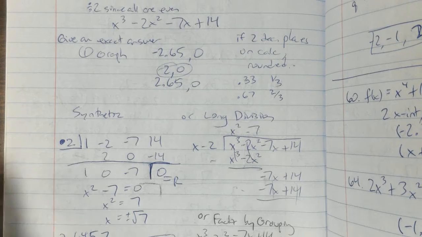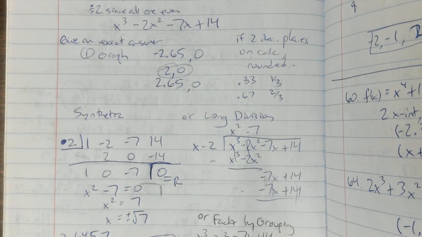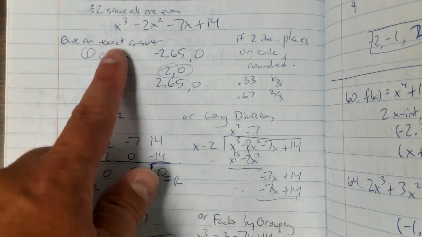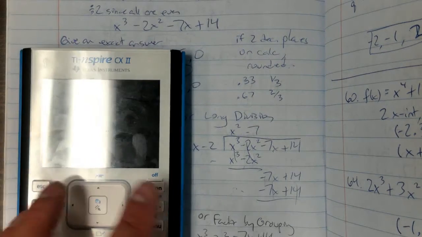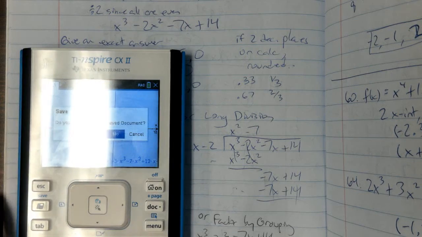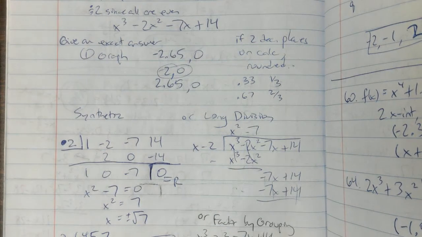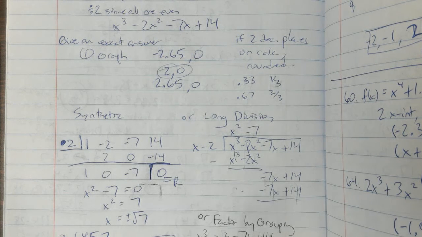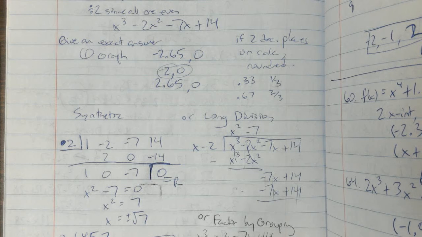Okay, so what you first want to do on this one is graph it. Your first step is always graph. So we would do new document, add graph, x up arrow 3 minus 2x squared minus 7x plus 14.